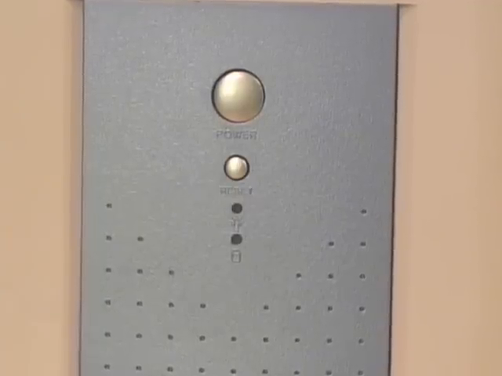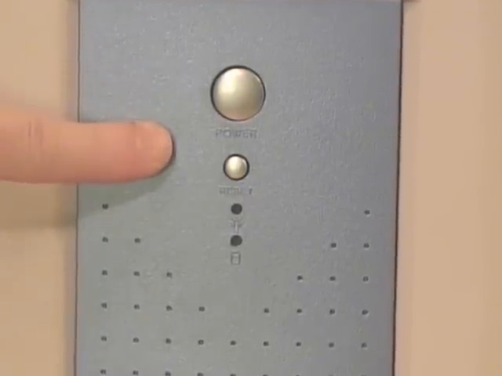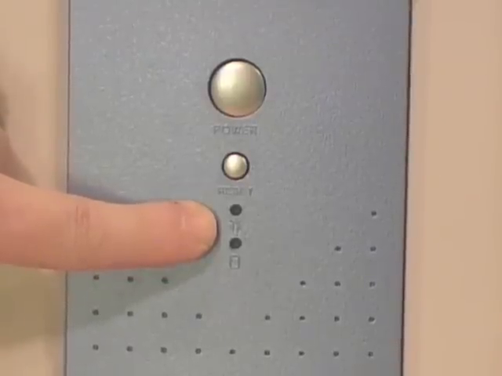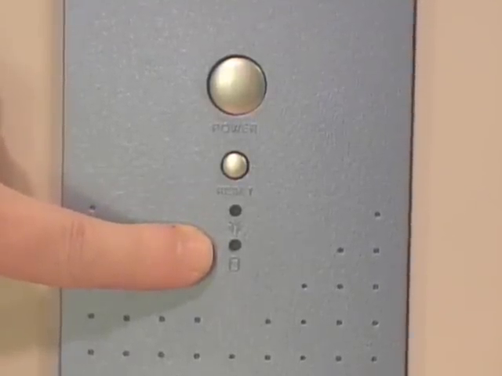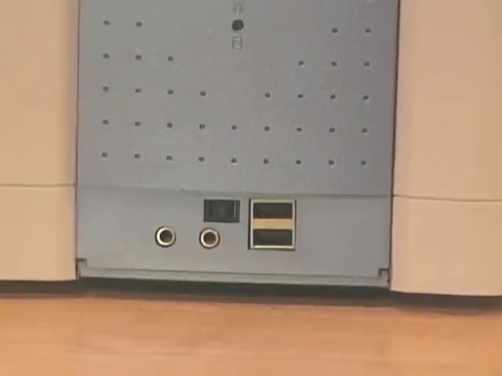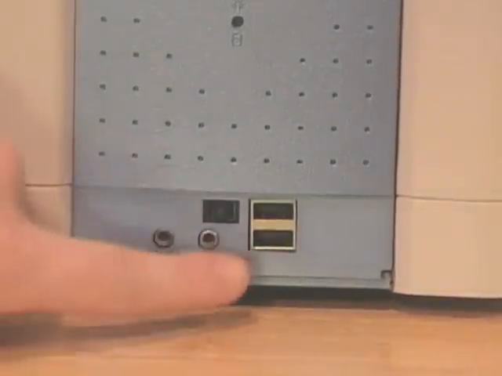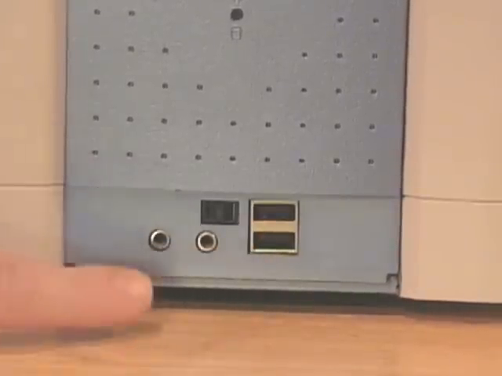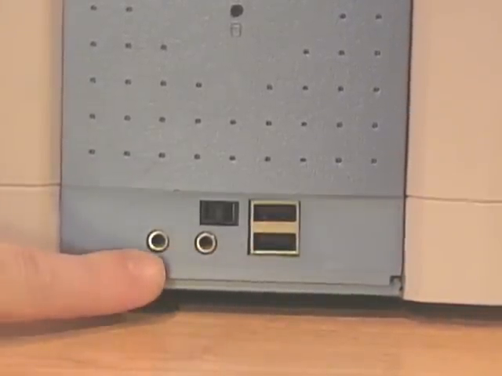Most cases have power and reset buttons on the front bezel. This one also has LED lights that indicate there is power and also hard drive activity. Some cases may also have access to other ports or components, such as this one, which has 2 universal serial bus or USB ports. It also has an audio jack and a microphone jack.